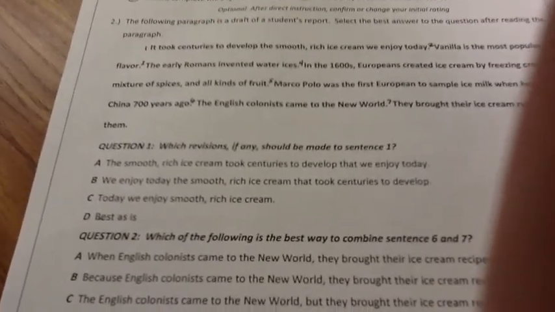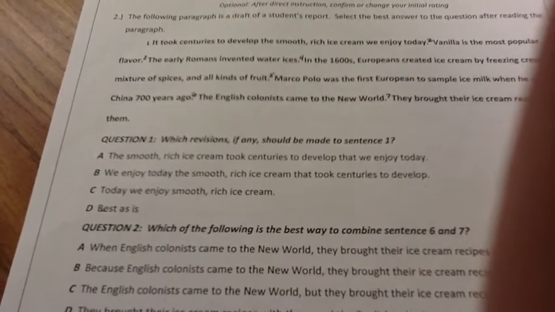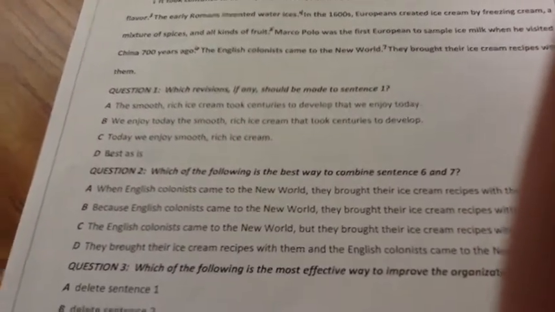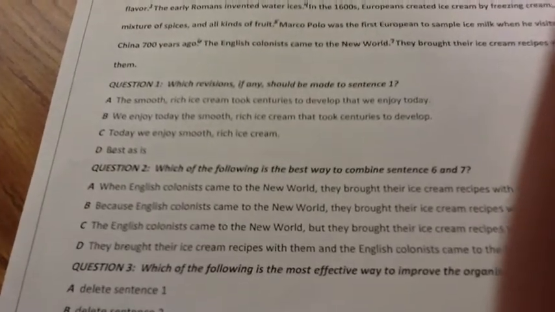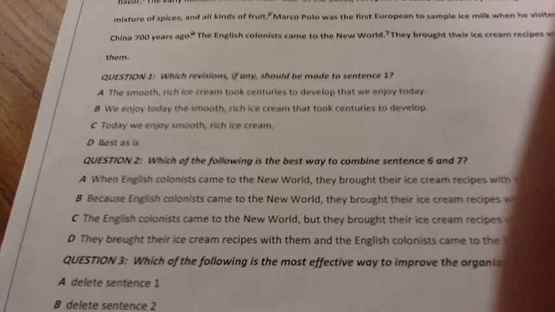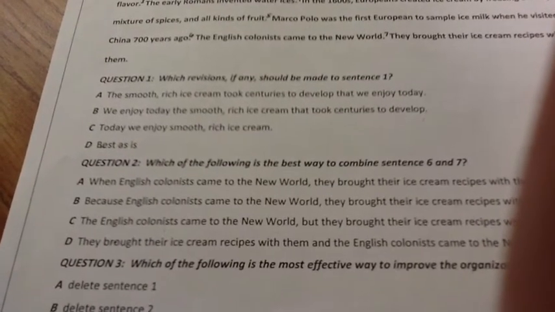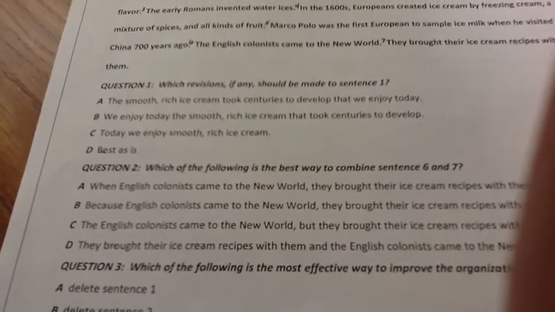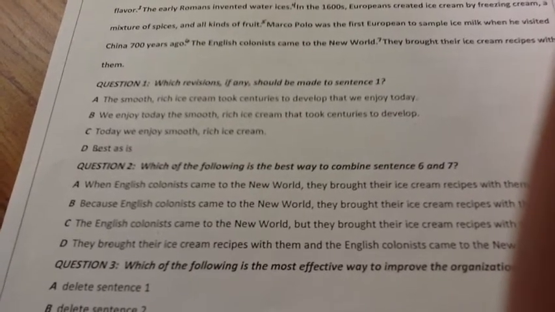Okay. Well, I see that sounds a little bit awkward. So I'm going to go on to B and see how that sounds. We enjoy today the smooth, rich ice cream that took centuries to develop. That sounds a little bit better. Let me try rereading it because I'm not sure.